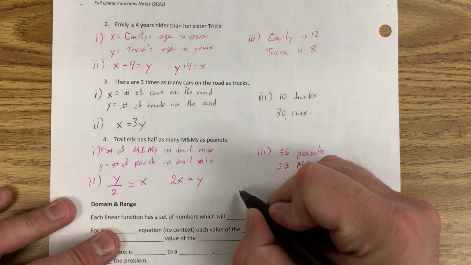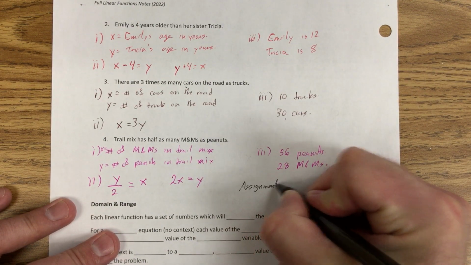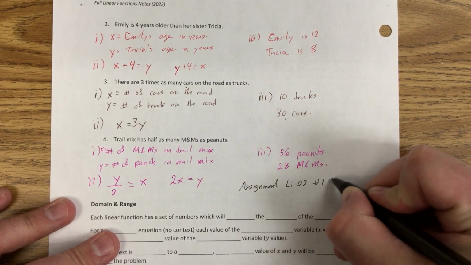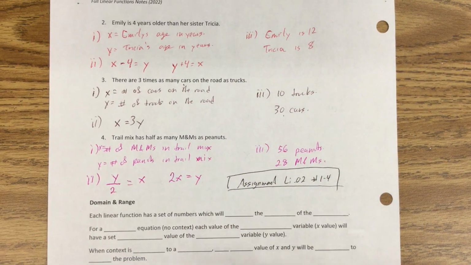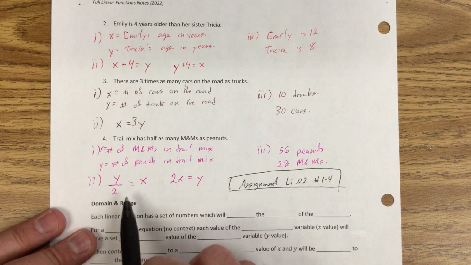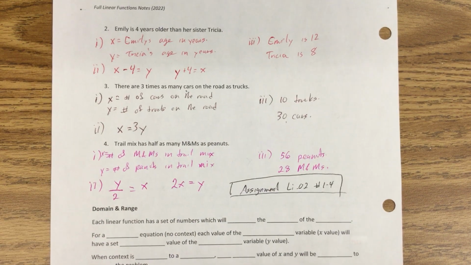Now, if you're following along for class, you can take a look at assignment LI.02, numbers 1 to 4. Numbers 1 to 4 is based on context, okay, contextual questions, and coming up with defining our variables, determining what is our equation, and then what are some of the answers that we can come up with from that.